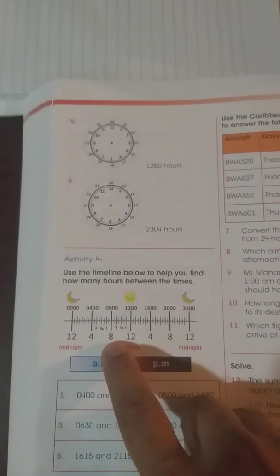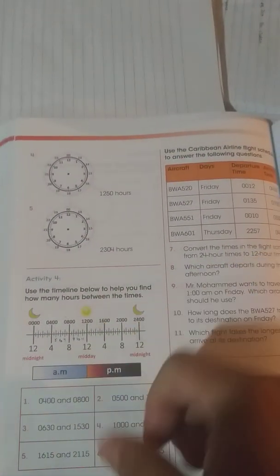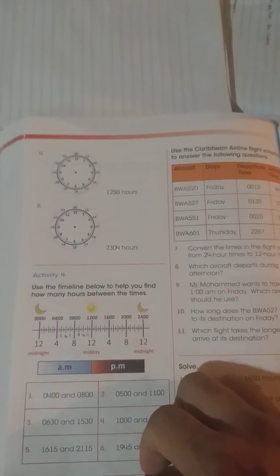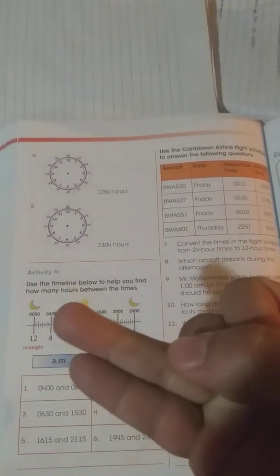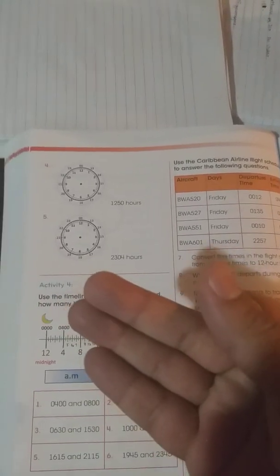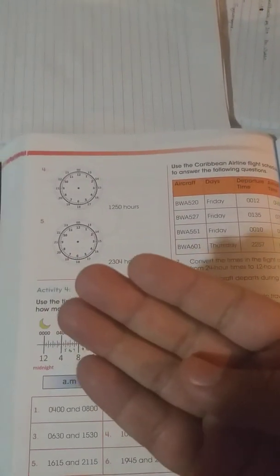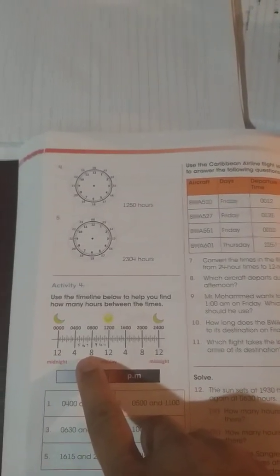and 8 a.m. Now we cannot check it and say 4, 5, 6, 7, 8 and say 5 hours. So I'm using my fingers for that, right? We cannot say that. What we have to say is 4 to 5, that is 1 hour. 5 to 6, that is another hour. 6 to 7, that is another hour. And 7 to 8, that is another hour. So the time between 4 and 8 is 4 hours.